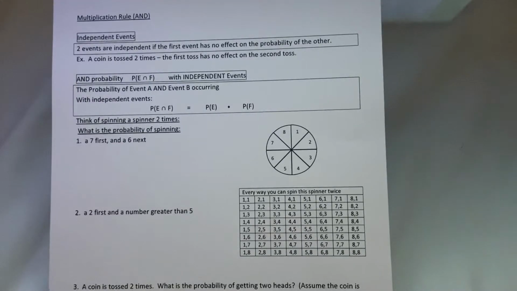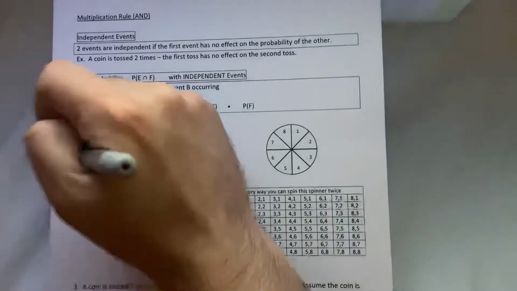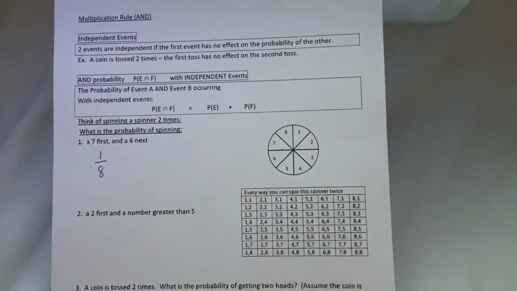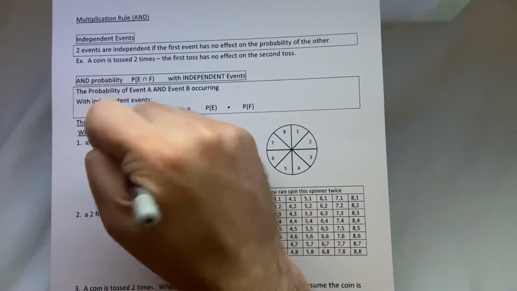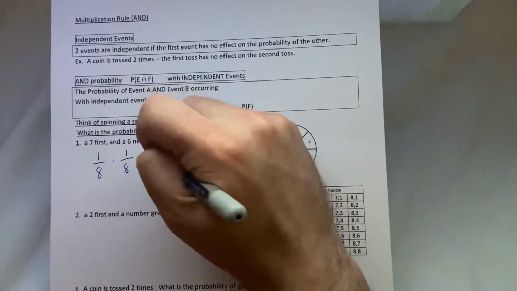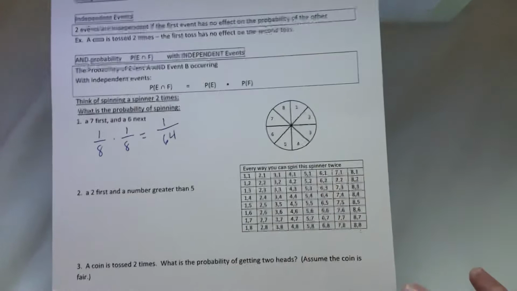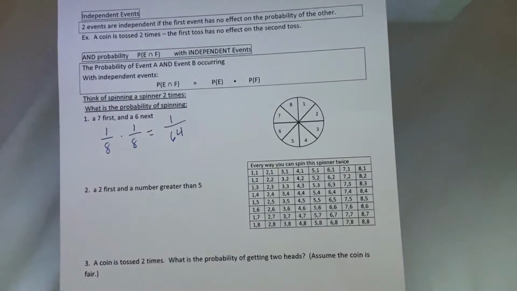So think of a spinner. What is the probability of spinning a 7 first? So what are the chances of getting a 7? 1 out of 8. And a 6 next. Another 1 out of 8. When you multiply them together, it's 1 out of 64. Because in reality, it's pretty hard to get a 7 first and a 6 second. I mean, you're really depending on both things going right.